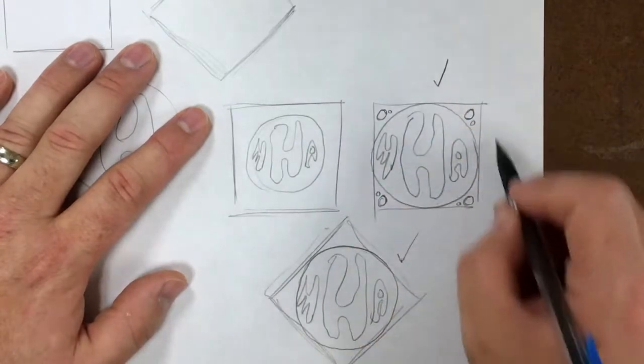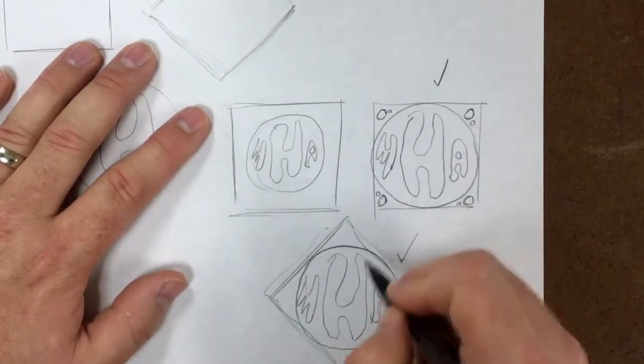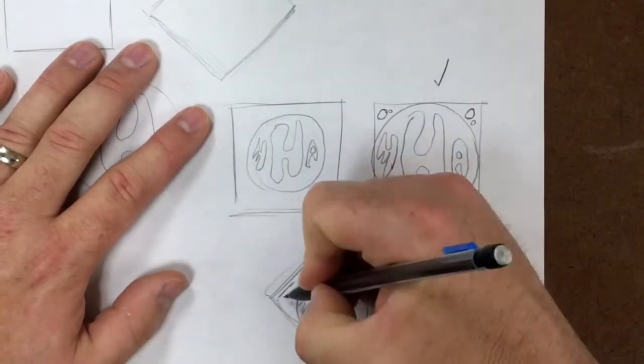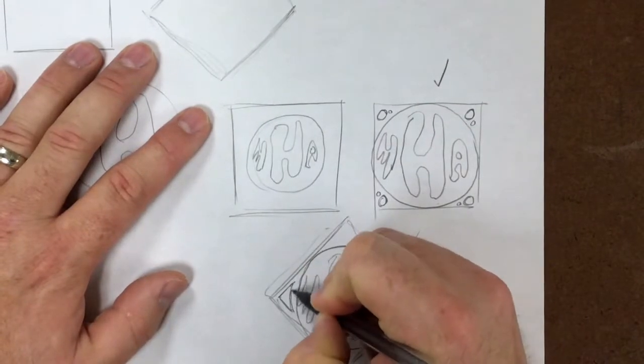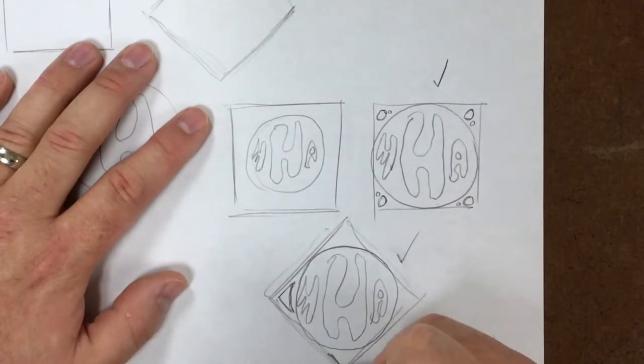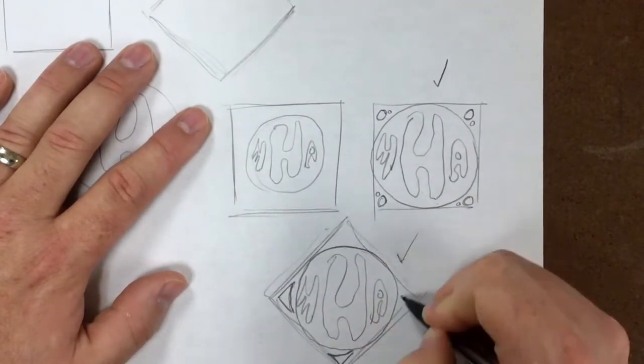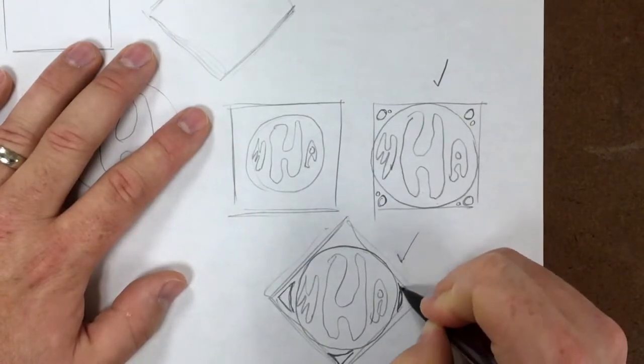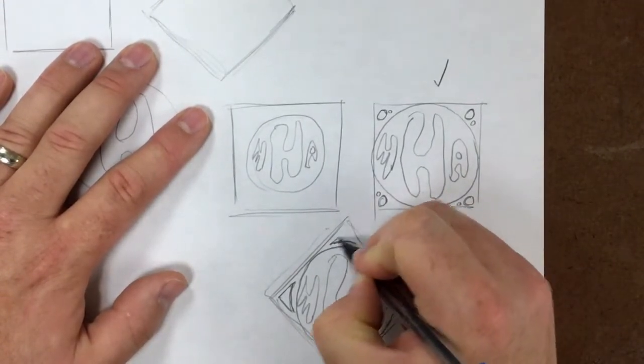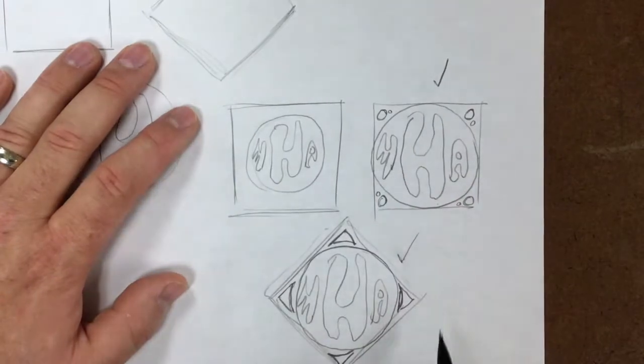And that changes the dynamic of the tile. Or maybe I give it some sort of corner framing devices. And that's an interesting usage as well.